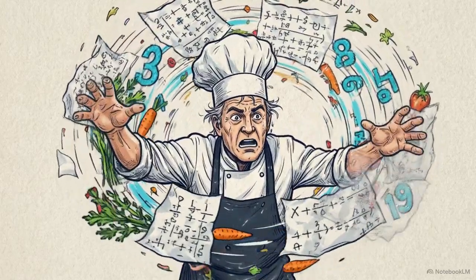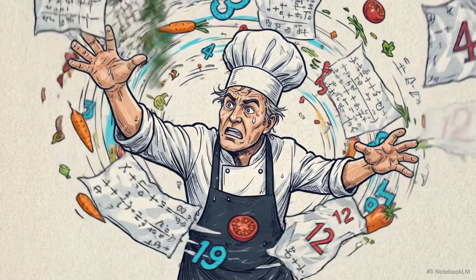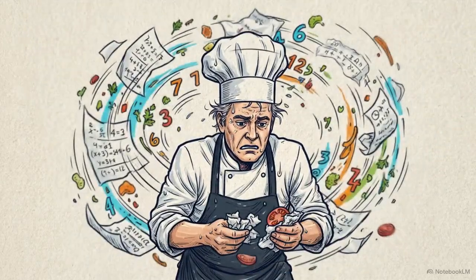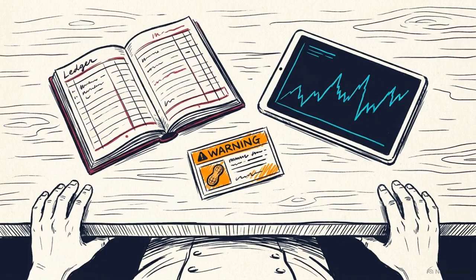Imagine a master chef tasked with creating a flawless, high-stakes VIP menu. Almost immediately, they are hit with an overwhelming number of variables. They have to balance a strict budget, complex dietary allergies, and seasonal ingredient prices that change by the hour.